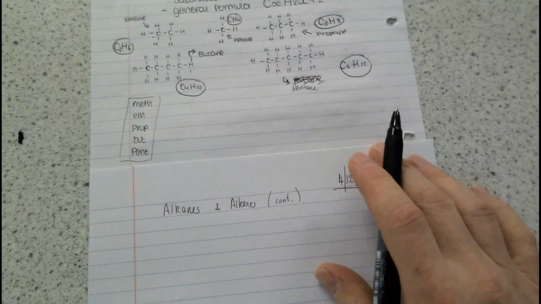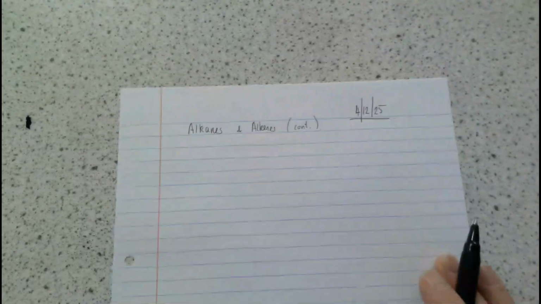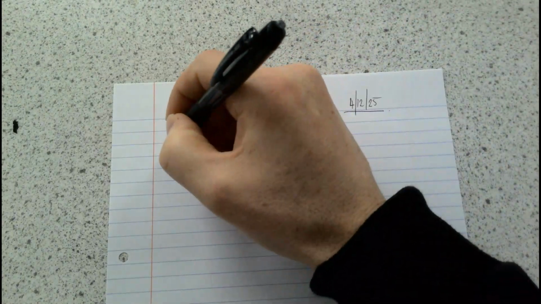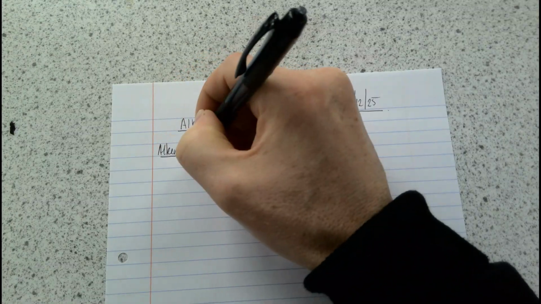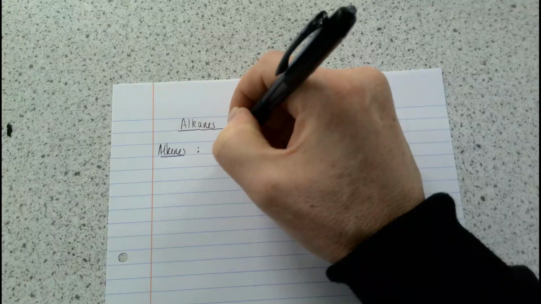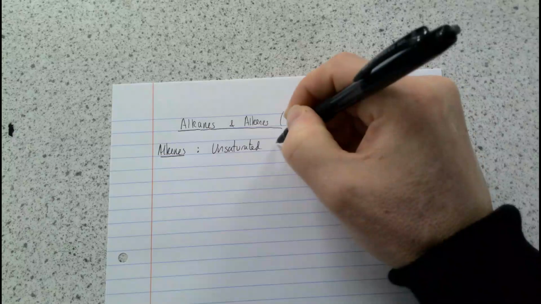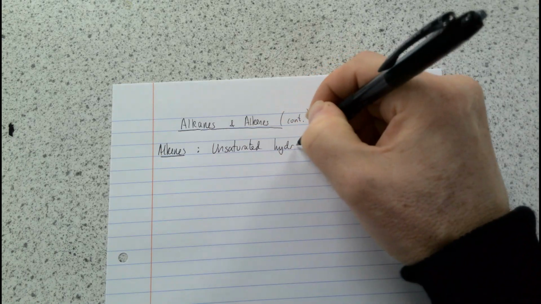Today, instead, we're going to move on to looking at alkenes. I'm going to pass that back. We're going to look at alkenes, and this is another one of the families of hydrocarbons. So this is the second family of hydrocarbons we're going to learn about. And these are what we call the unsaturated hydrocarbons, or an example of an unsaturated hydrocarbon.